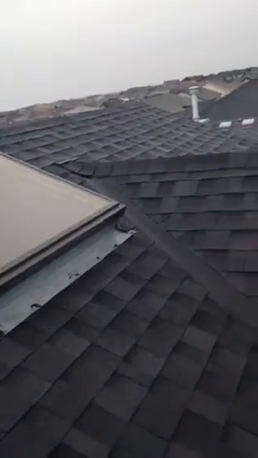So anyways, I'll have to do the repair on this shingle and put some draft tape around the exterior of this skylight, and I think that would take care of it.